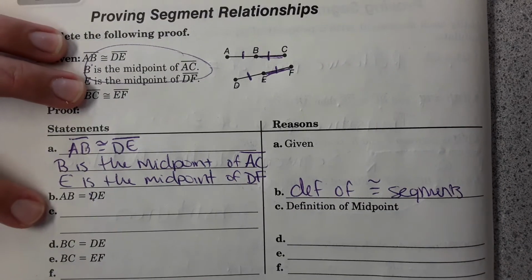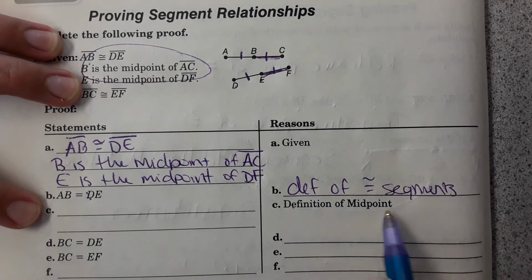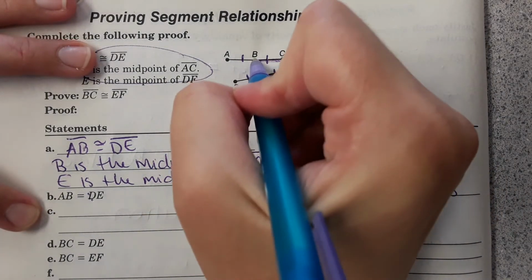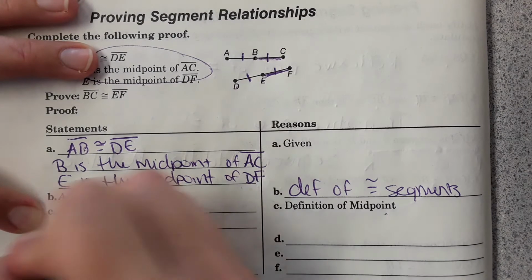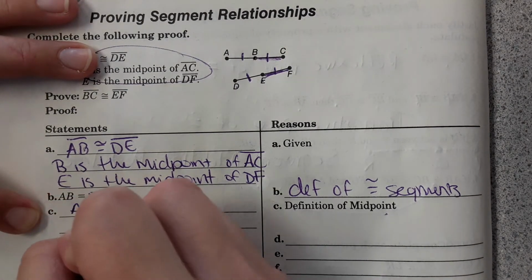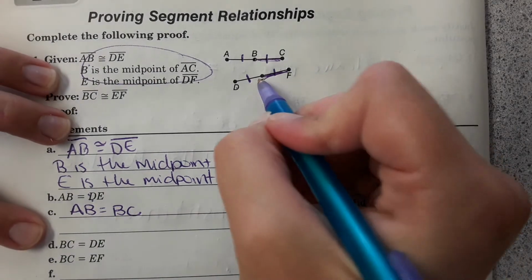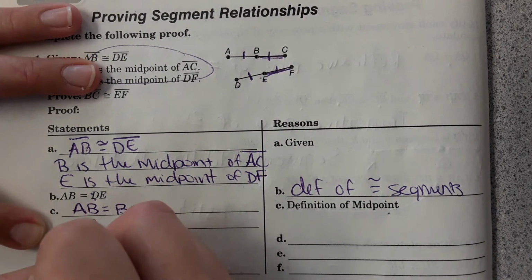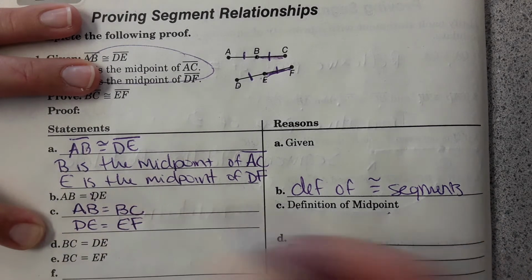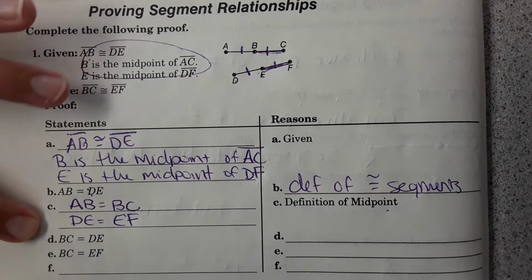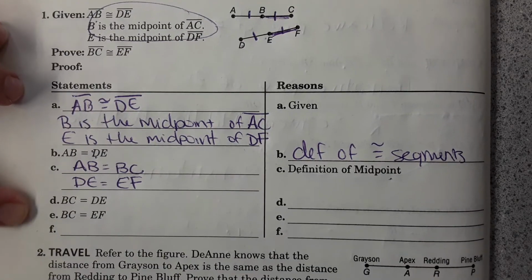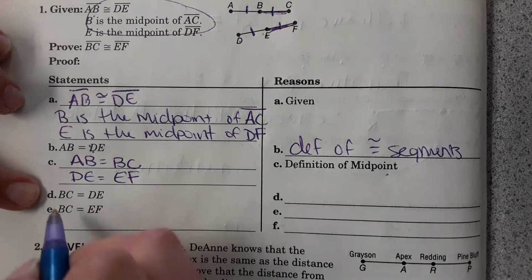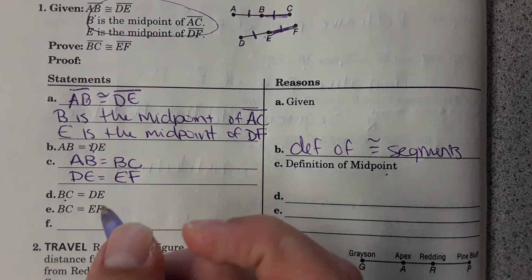Then C says definition of midpoint here. Well, because B is the midpoint, that means AB is equal to BC. And because E is the midpoint, that was a given, DE must equal EF. Then here, it shows BC is equal to DE.